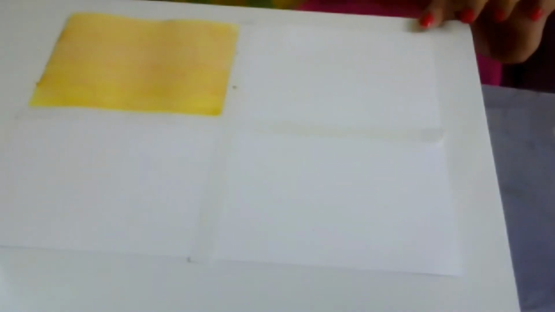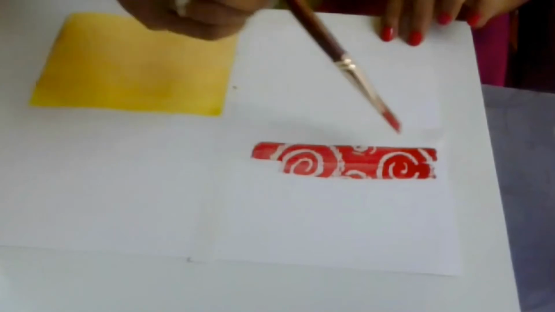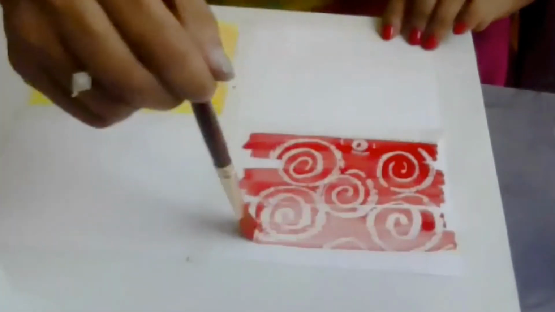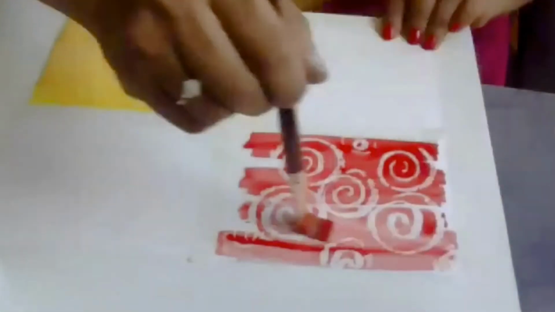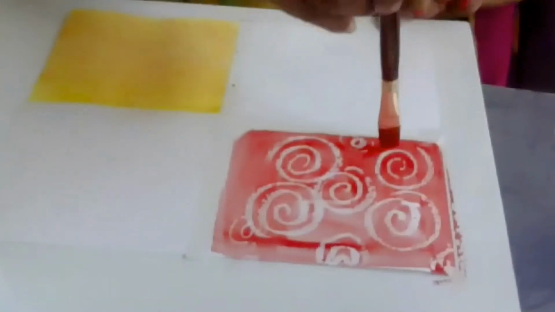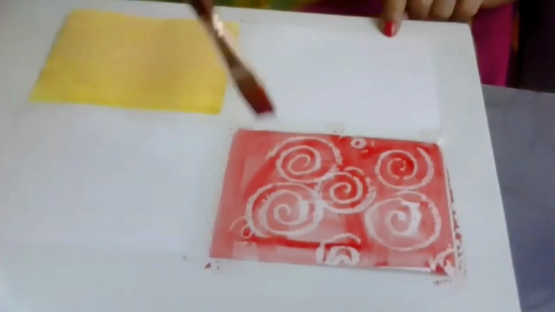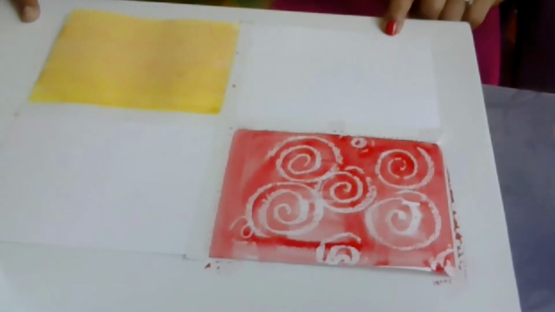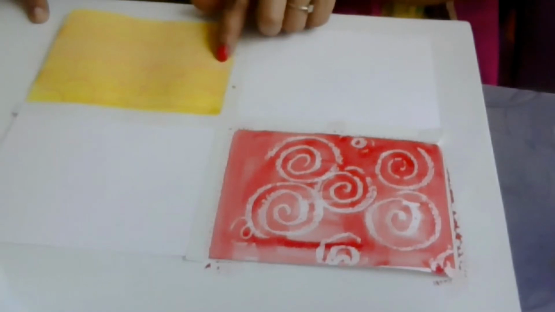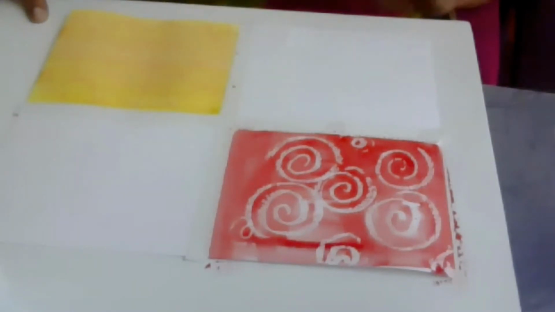Now after this, again, same way, dip the brush in water, paint, and now we are going to spread it on top of this. Oh wow. See the beautiful technique, which is the design. So this is called candle wax technique. So this was oil pastel and this is with the candle.